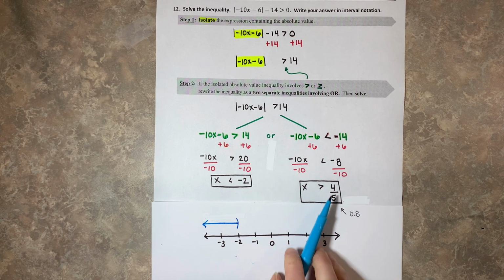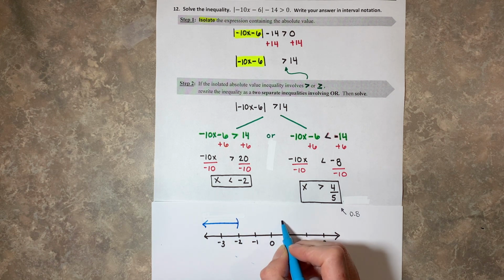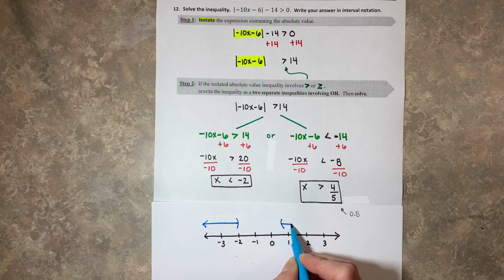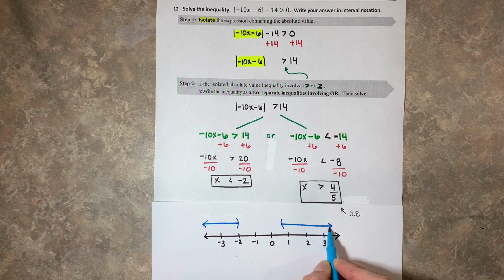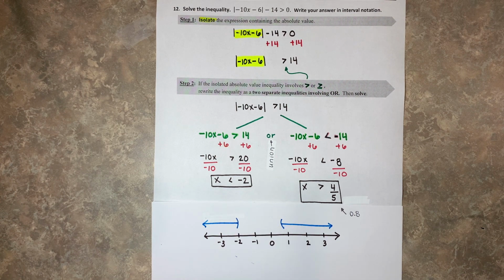Then let's represent this on the number line. If you take 4 divided by 5, you'll get 0.8. So 0.8 on the number line will be right about here. We'll use a parenthesis. We'll draw our arrow going to the right to show values greater than 4/5. Now we need to represent this answer in interval notation. We learned in chapter 2.5 that the word or means union. So for our final answer, we're supposed to find the union of these two sets, and the union just means all of this solution as well as all of this solution.